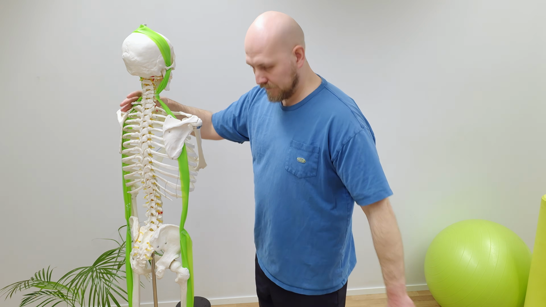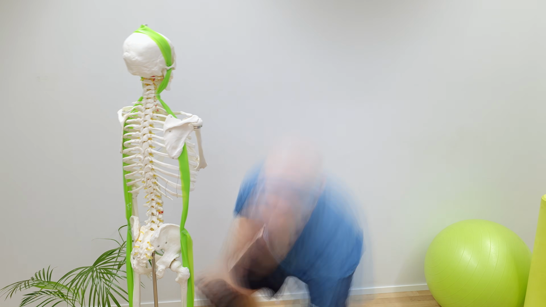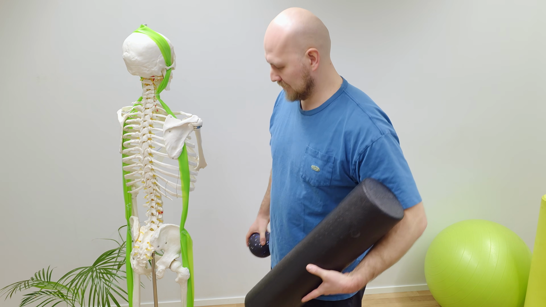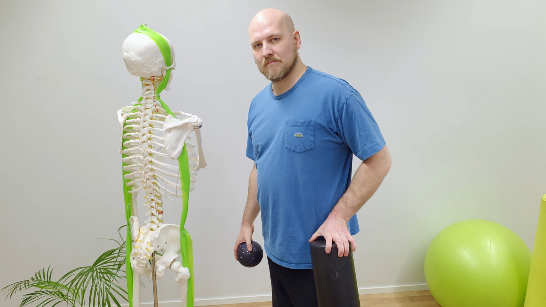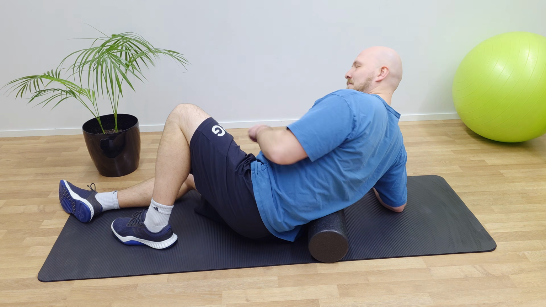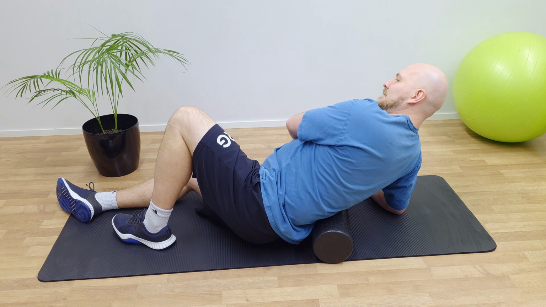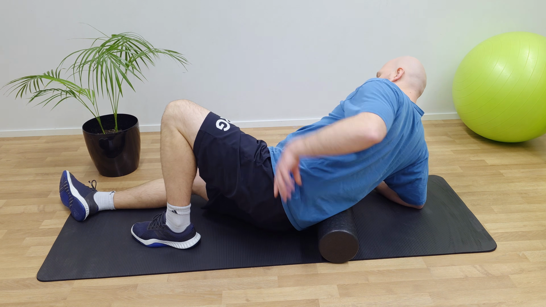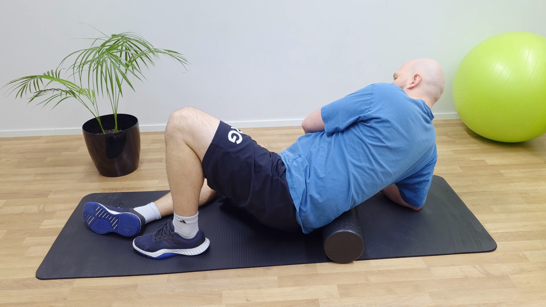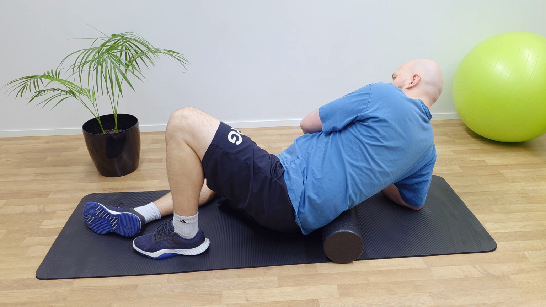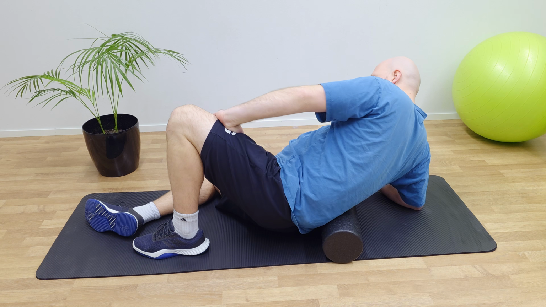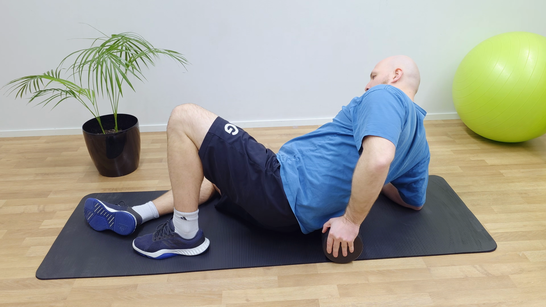We will show you two different versions of the same area, and you can use whichever suits you best. You can try out both of them. The first version of this exercise is done on the floor, side lying, but lean back a little bit from the side lying so that you can reach the desired place. Don't worry if you can't get to the floor. We will show you a version that's done while standing up, so stay tuned. And place the foam roller onto the place that we showed you before.